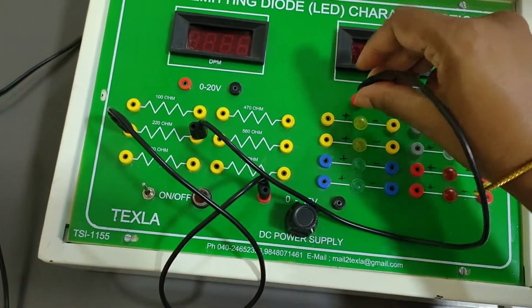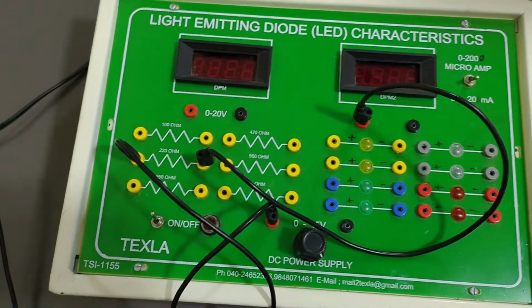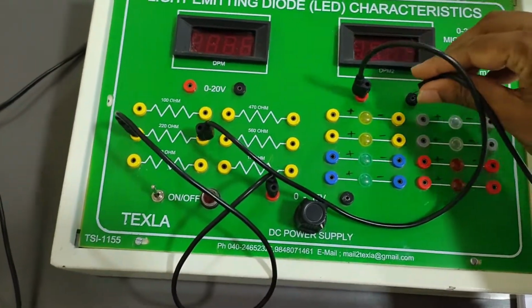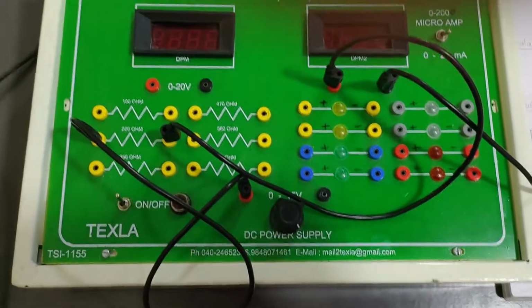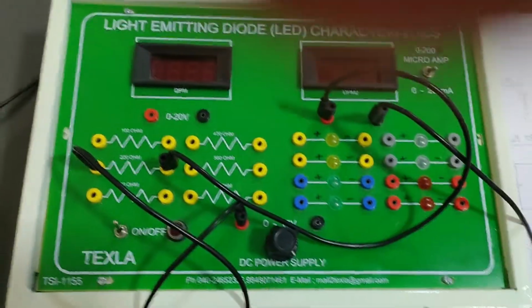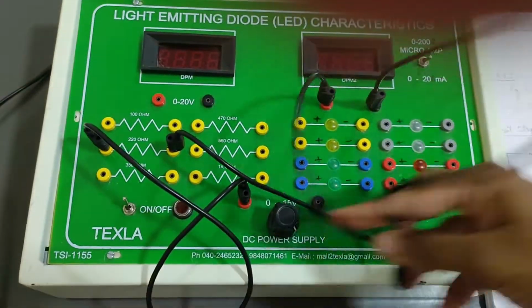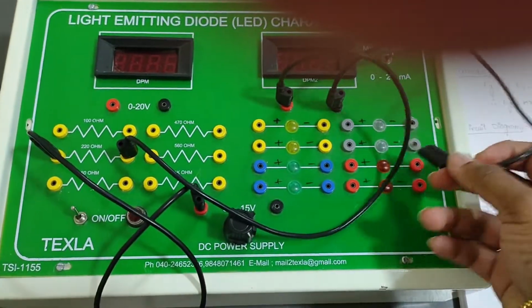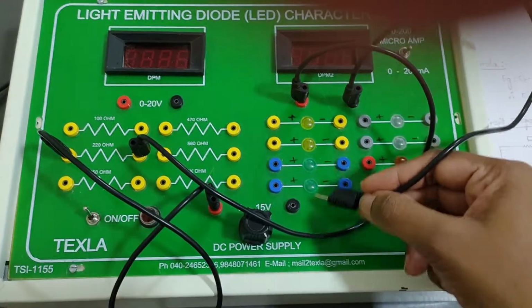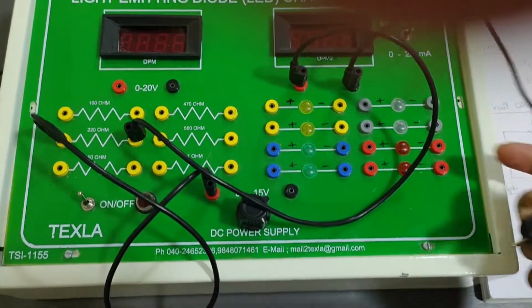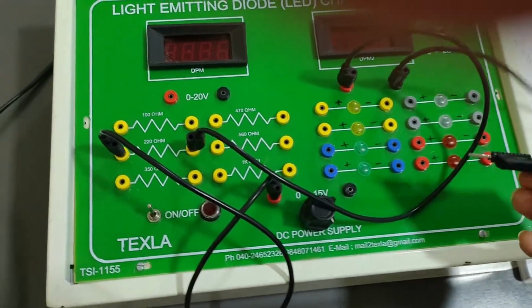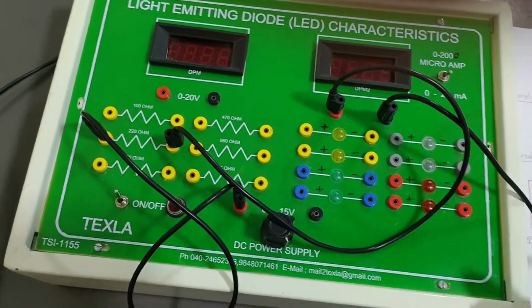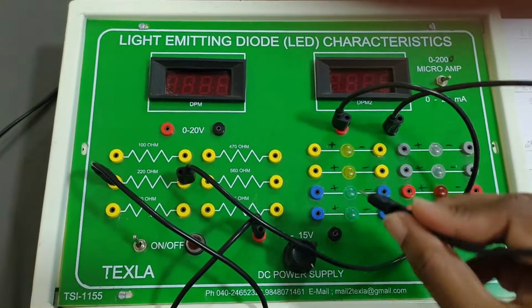We are going to connect the positive end of the milliammeter. Then the milliammeter negative end goes to the diode positive. We do have different diodes, which we can see here. These two are one color, this is another color, and this is another color. We'll choose one color at a time, tabulate, and find out the characteristics of each and every color here.